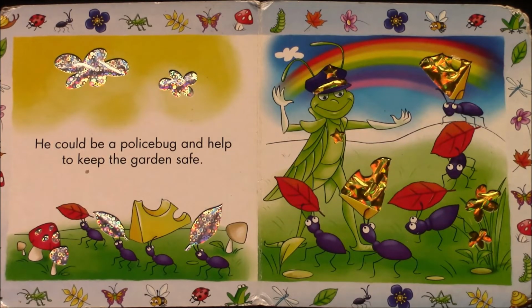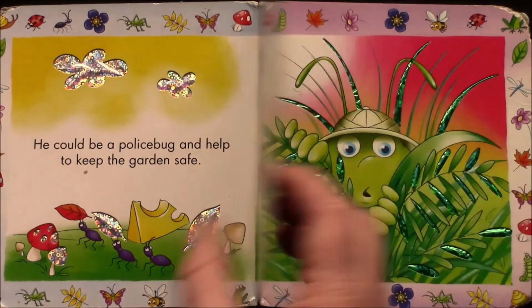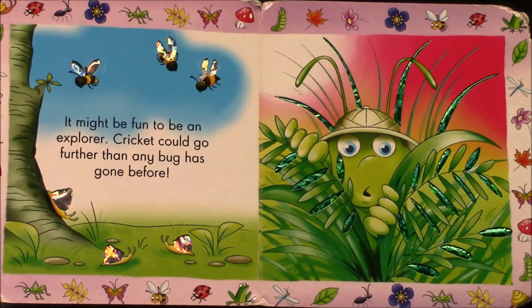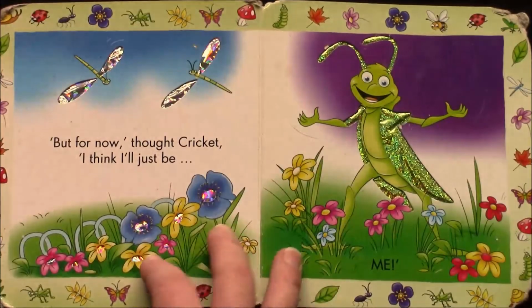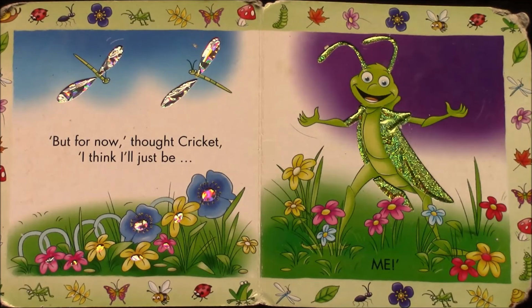He could be a police bug and help to keep the garden safe. It might be fun to be an explorer. Cricket could go further than any bug has gone before. But for now, thought Cricket, I think I will just be me.